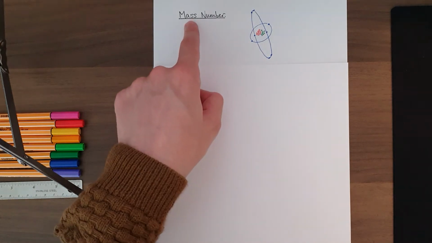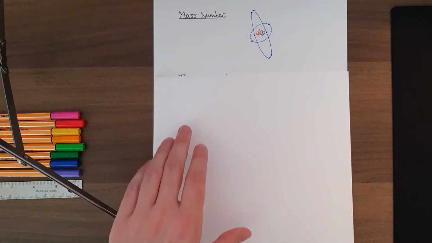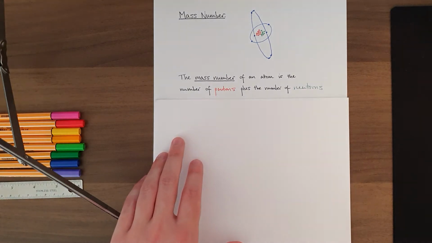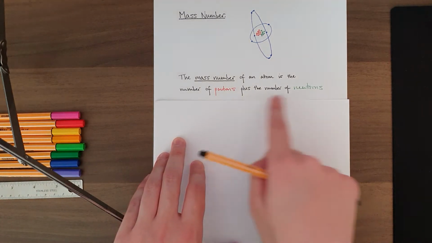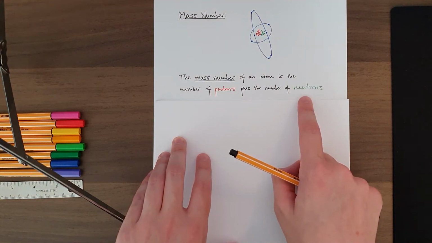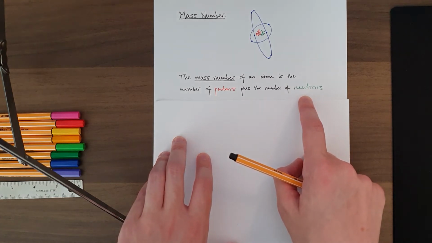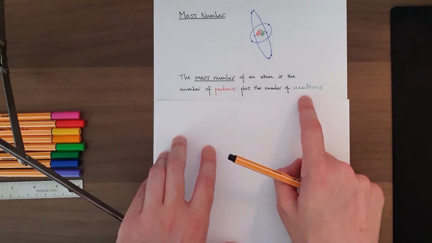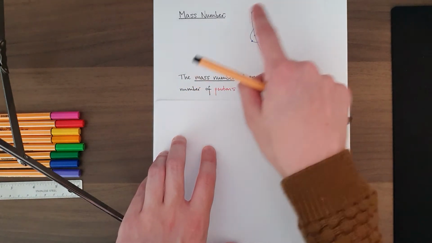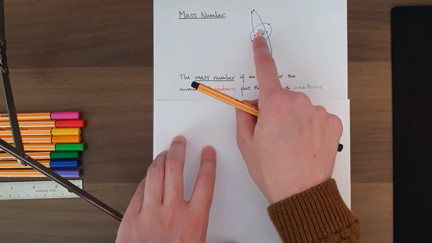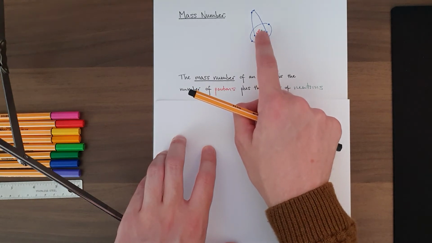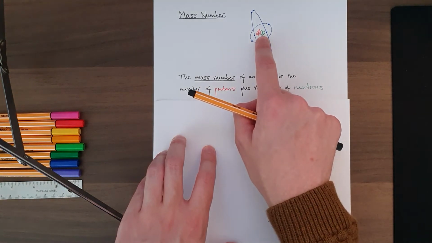So this mass number then is the number of protons plus the number of neutrons. So when you're thinking about the mass of an atom, the mass of a sample of an element, the only subatomic particles that are contributing to that mass are the ones that are in the middle, in the nucleus of the atom. Now, why is that?